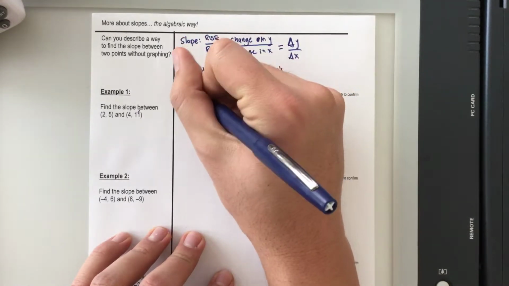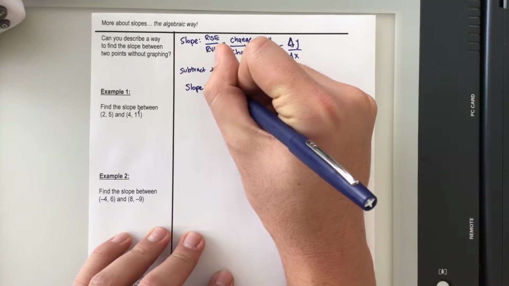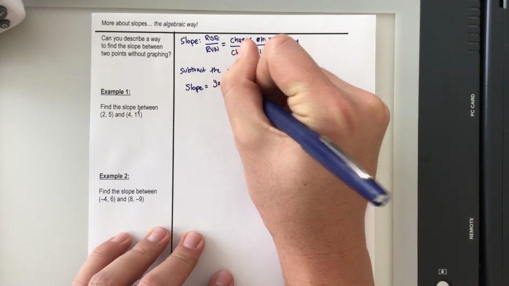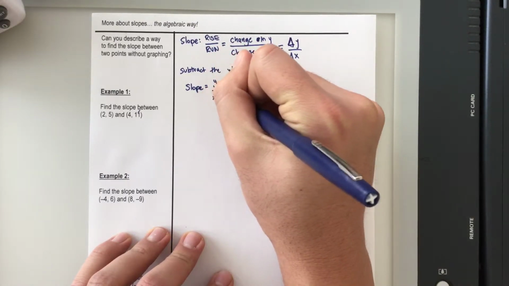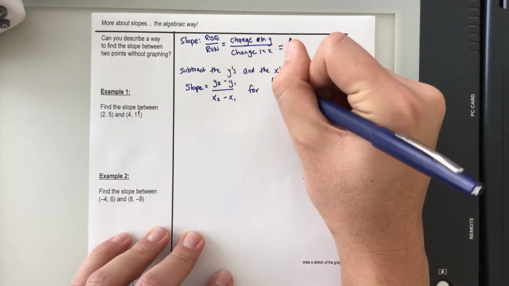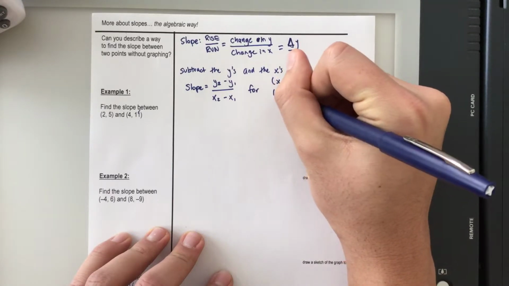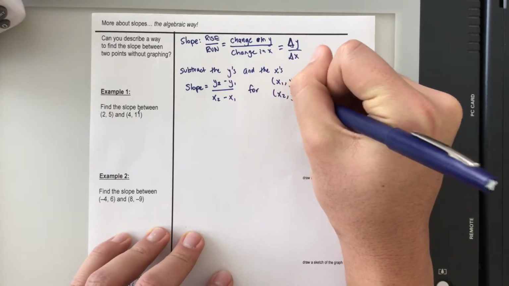So here we can write that slope is y2 minus y1 over x2 minus x1 for 2 points, when we have x1, y1, and x2, y2.